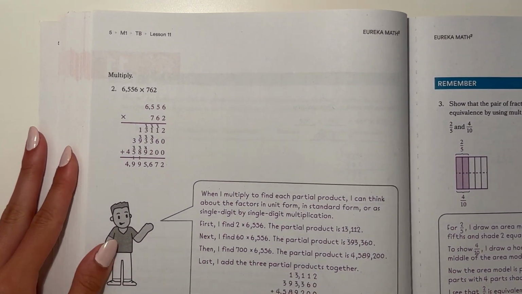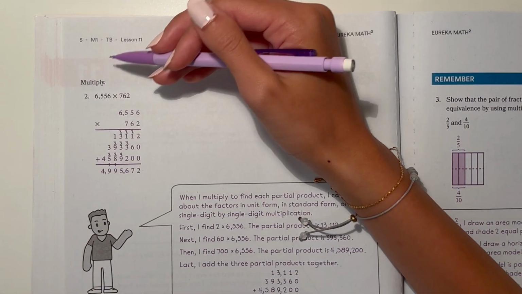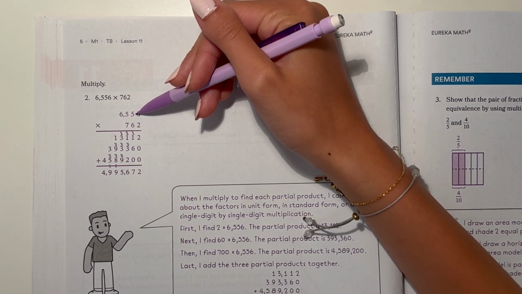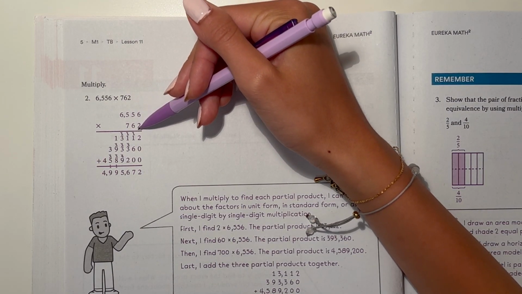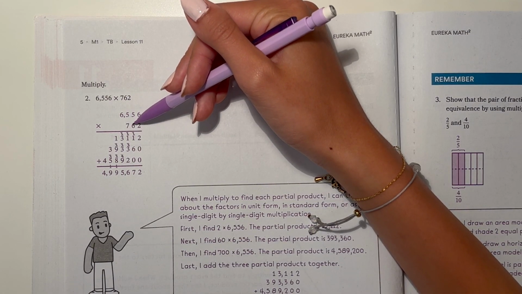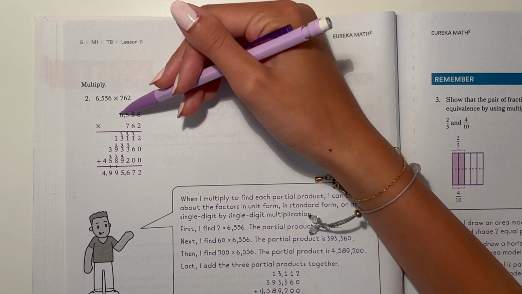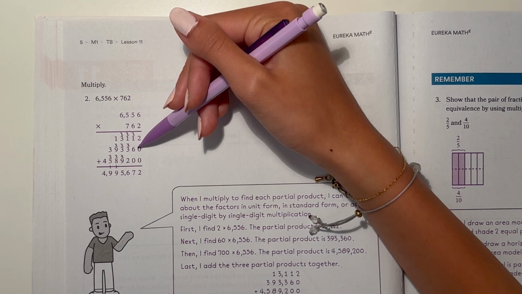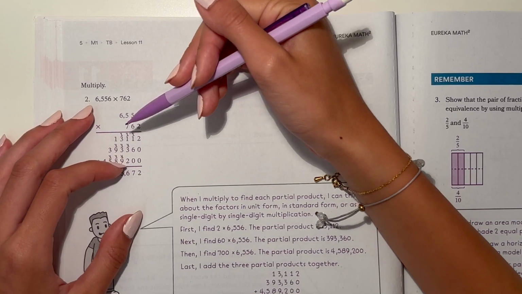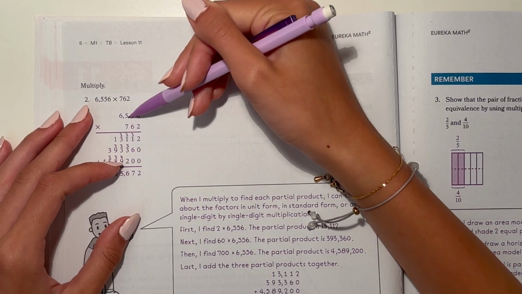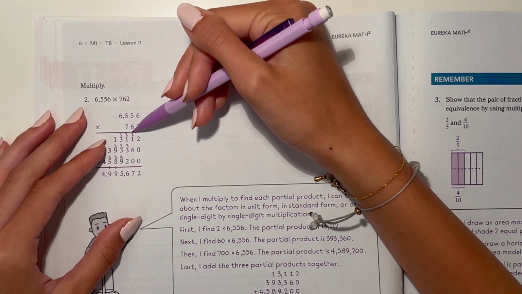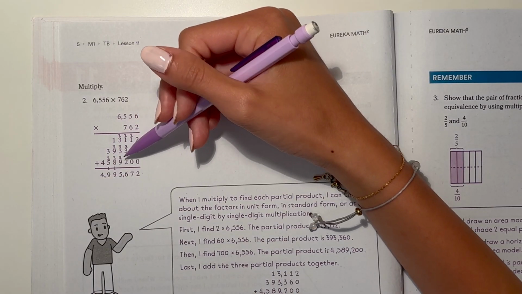Alright, and now multiply. Number 2, 6,556 times 762. So 6 times 2 is 12, 5 times 2 is 10, plus 1 is 11. 5 times 2 is 10, plus 1 is 11. 6 times 2 is 12, plus 1 is 13. Add a 0, because we're going in tens. 6 times 6 is 36. 5 times 6 is 30, plus 3 is 33. 5 times 6 again is 30, plus 3 is 33. And 6 times 6 is 36, plus 3 is 39.